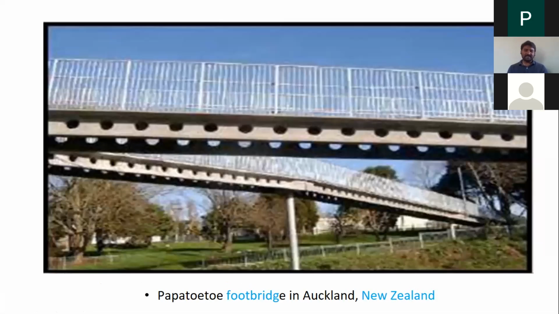I couldn't get the images of power plants. They said that it is copyrighted, so that's why I couldn't get the images of power plants which are constructed using reactive powder concrete. But somehow, if you get them, then please share them with me. So these are a few of the applications.